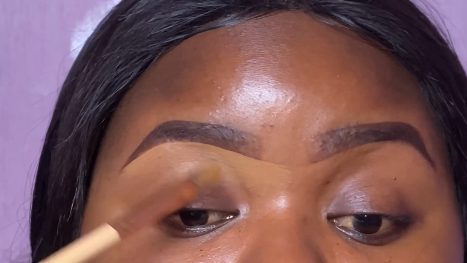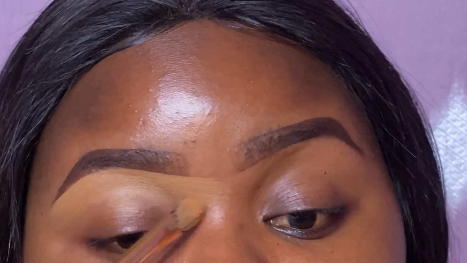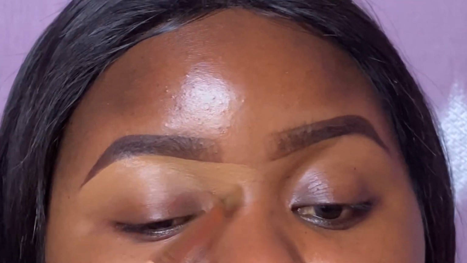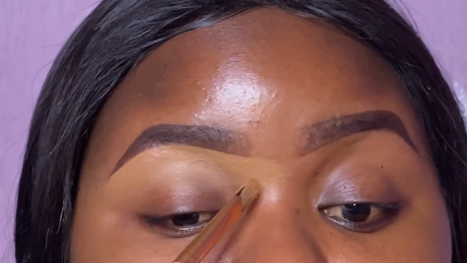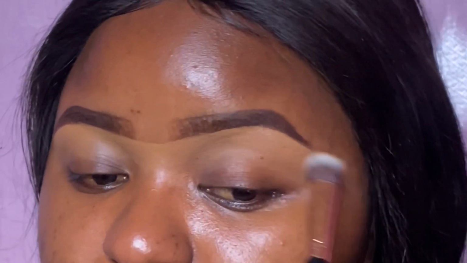And then after that, you blend in that concealer. Blend everything together. You don't want to be left with harsh lines. So blend, because concealers tend to dry up very fast. And I'm going to be using this fluffy brush to help me with the blending.